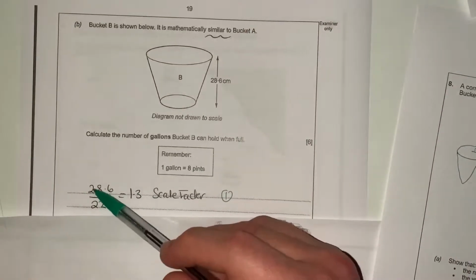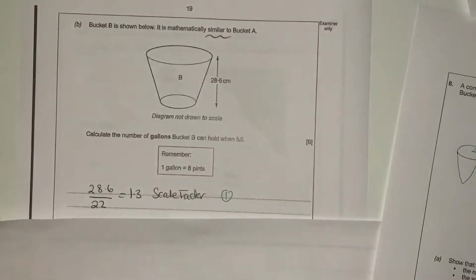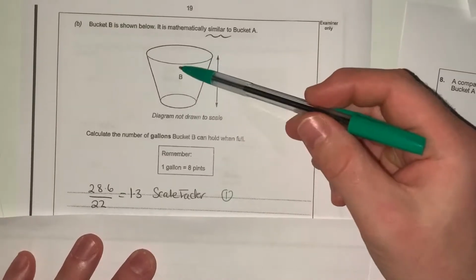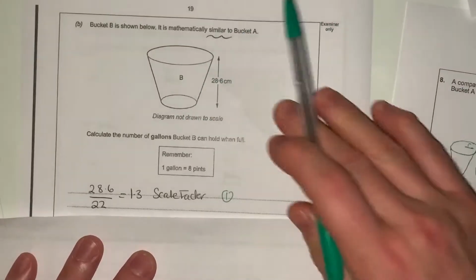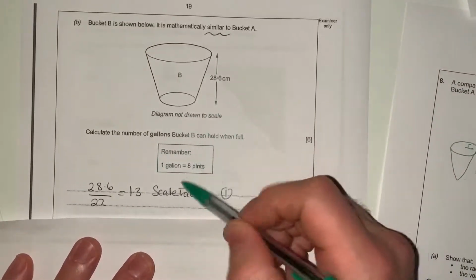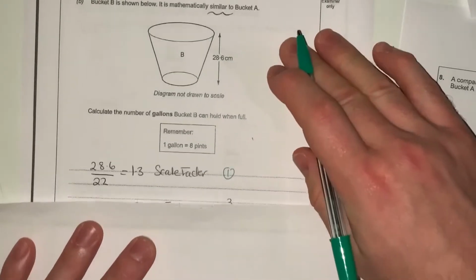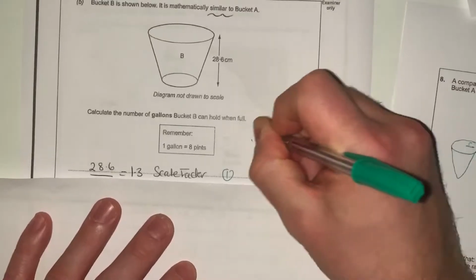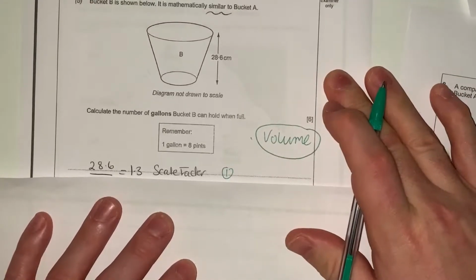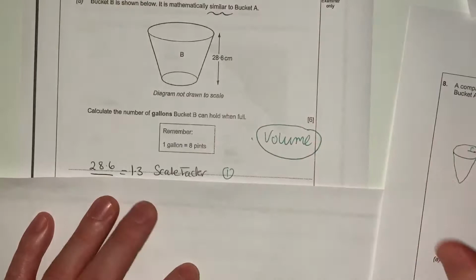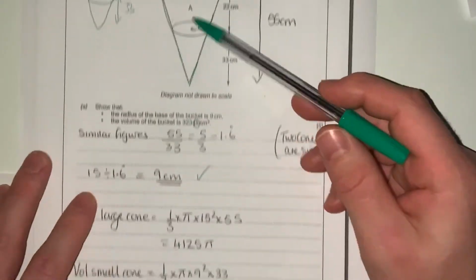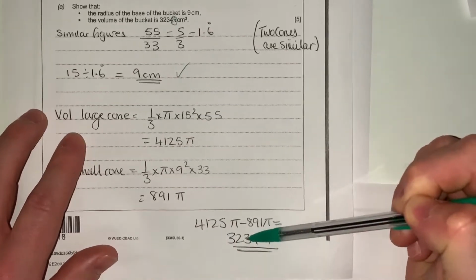Scale factor is 28.6 divided by 22. Okay, larger divided by the smaller. Great. So now it's all about working with this one here. But because we know it's gallons we're filling inside, we know that we need to find the volume. So this is where now you need to remember scale factor and volume. Well, we do know the volume of the smaller bucket. We've done it here. It was what we proved, 3,234 pi.